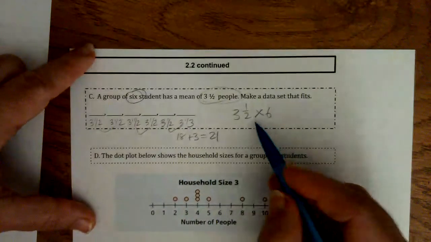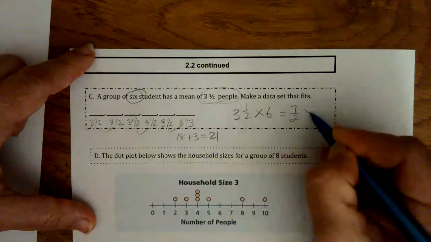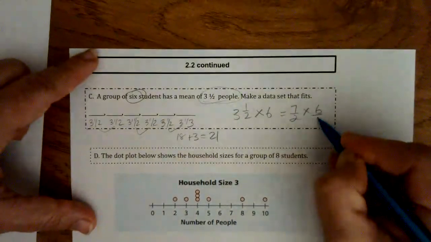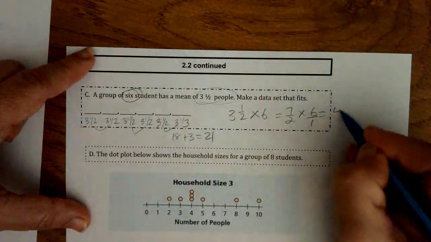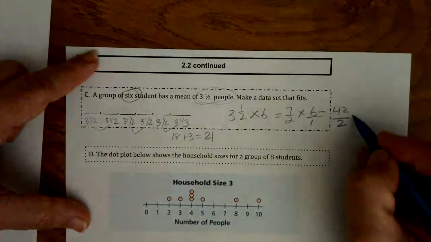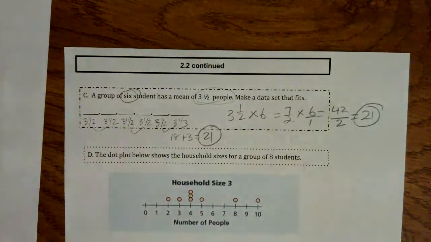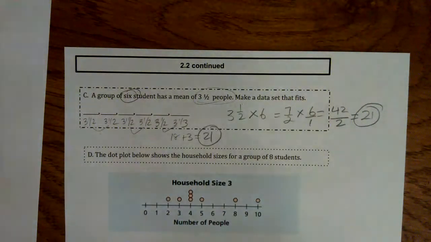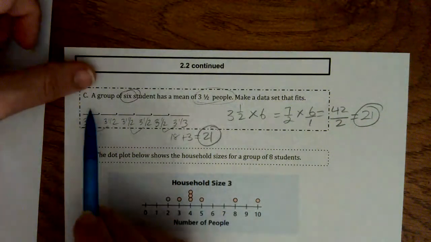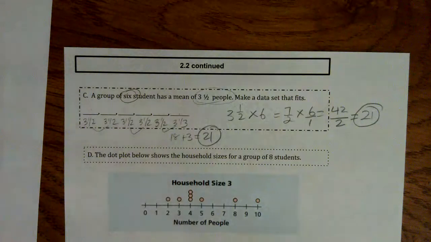Or we can do it numerically. I need to make it 7 halves times 6. Multiply my numerators, I get 42. Multiply my denominators, I get 2. That simplifies to 21. So again, I actually have 21 people that I need to redistribute here. It could be any combination. We could have used the same combination from the page before.